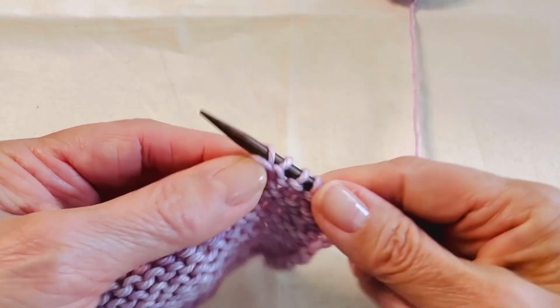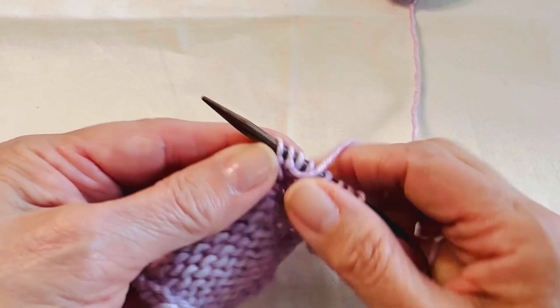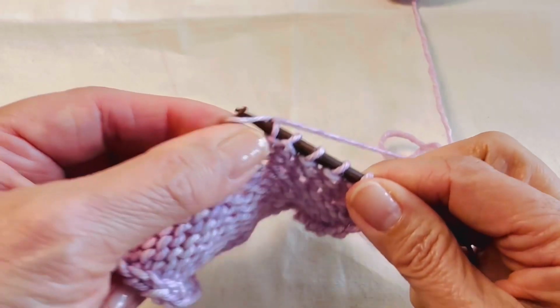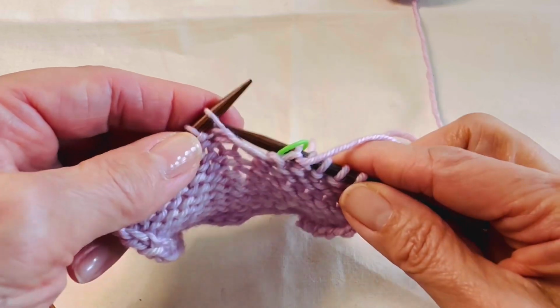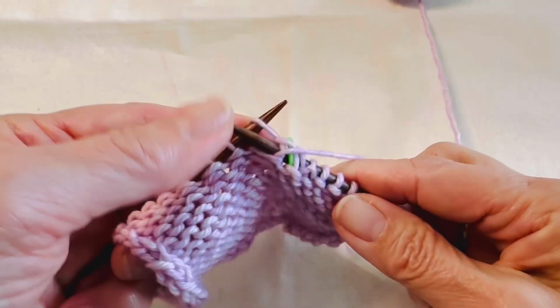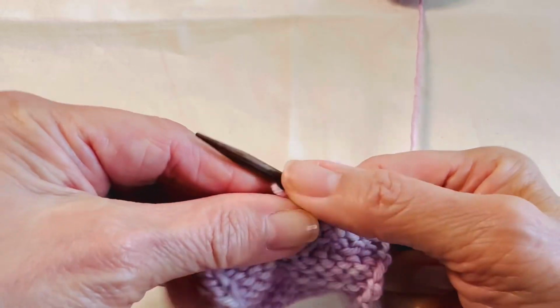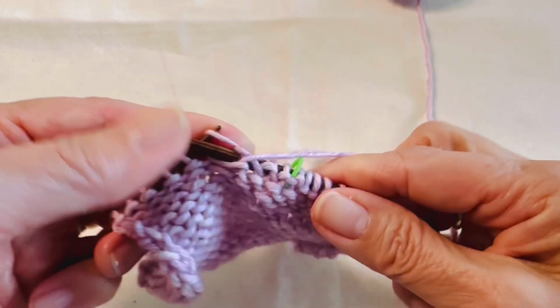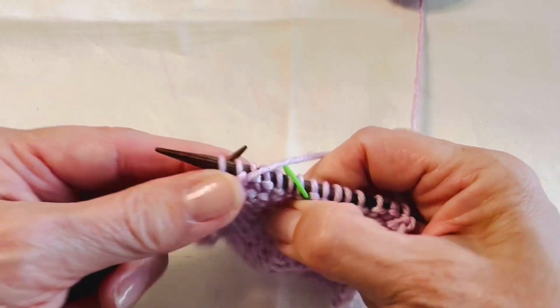Again, it doesn't matter which hand you're holding it in. If you wrap your yarn in this direction, the left leg of the stitch will be on the front in your new stitch. If I wrap this way, the right leg is going to be on the front. You can do it either way. As long as you get the result you want, you are doing it right. So this is the way I normally do it, but your mileage may vary.